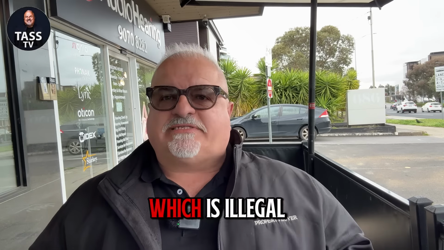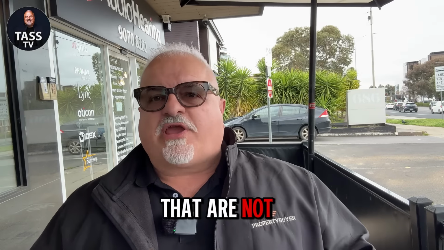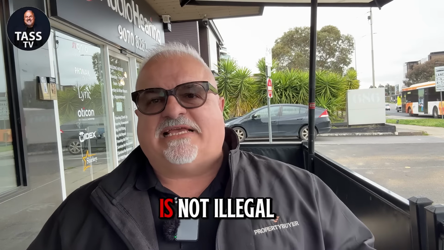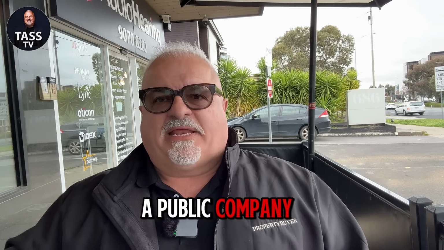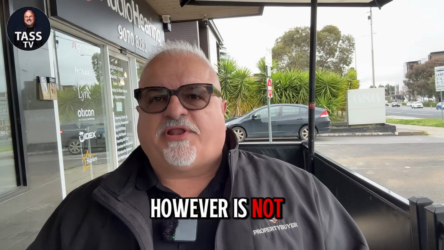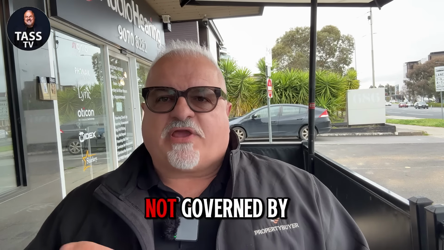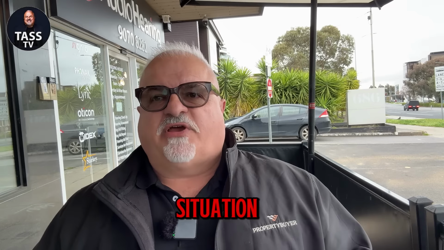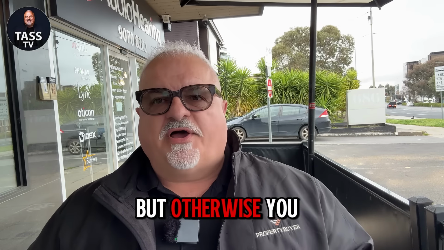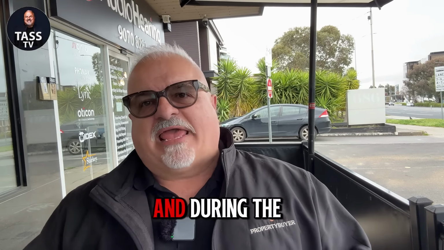For those commercial leases here in Victoria that are not governed by the Retail Leases Act, a ratchet clause is not illegal. So it's not illegal to have a ratchet clause, for example, in a premises where you have Bunnings, which is a publicly listed tenant, or you have a public company like Lululemon. A ratchet clause, however, is not illegal when the lease is not governed by the Retail Leases Act, i.e. when the floor space is greater than 1,000 square metres or where the tenant is public. In that particular situation, you can include a ratchet clause, but otherwise you can't. The rent needs to be determined by one of the 3 methods during the term and during the option period.